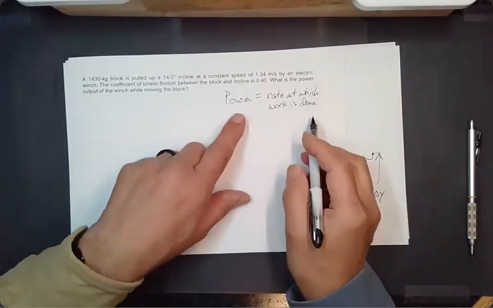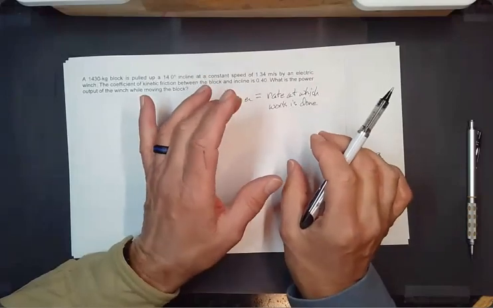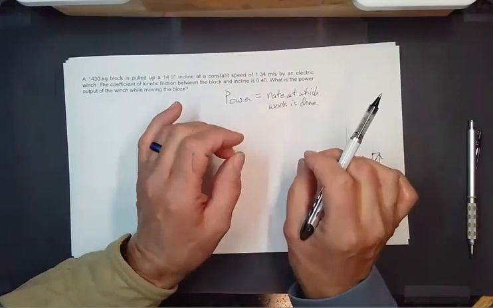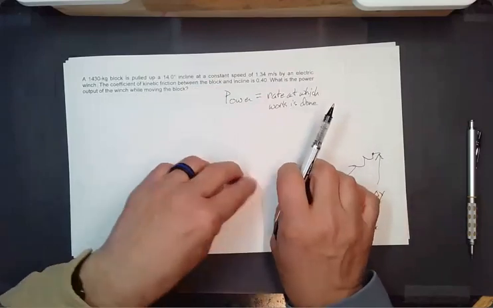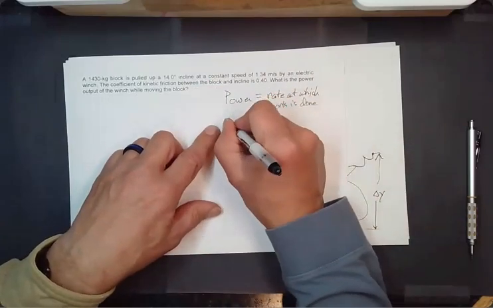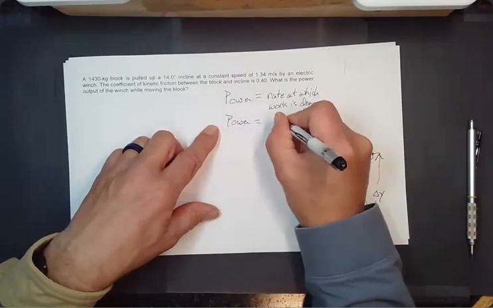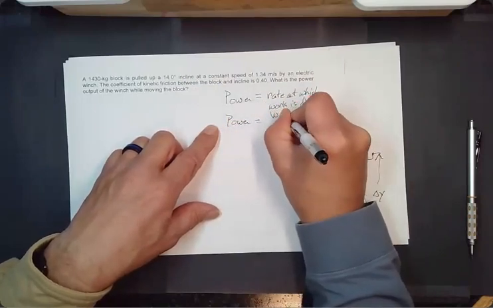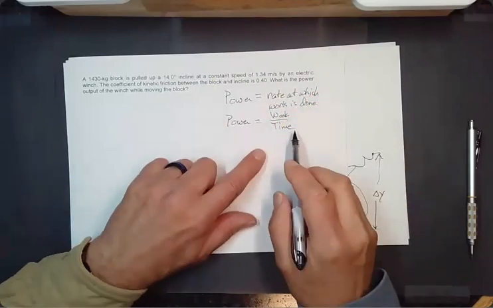Now, whenever we're talking about a rate, we're talking about something being done or something happening, and we divide it by the time during which that stuff happens. So in this case, power is equal to the work divided by the time that it takes to be done.